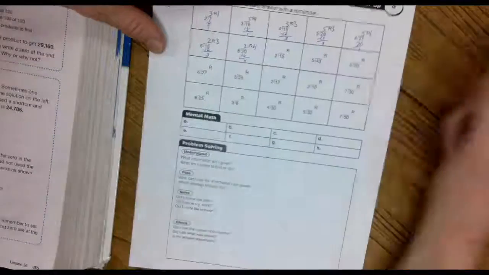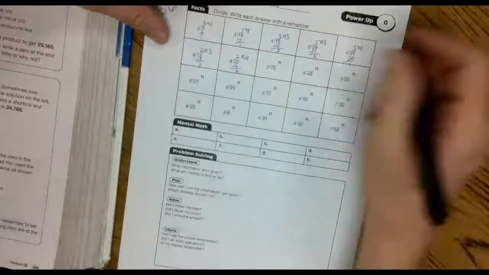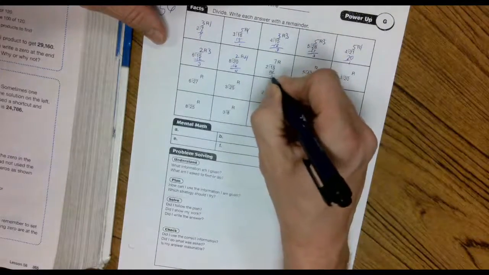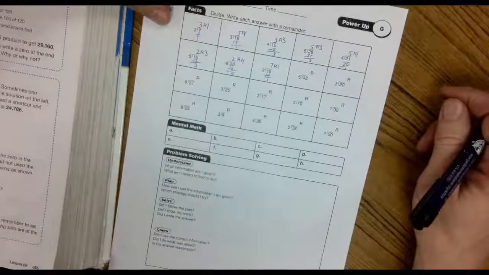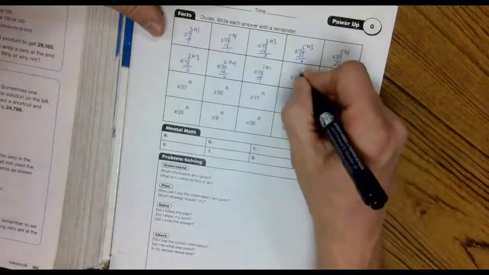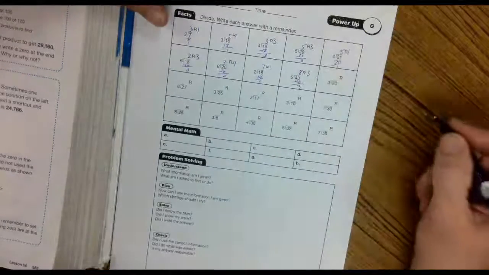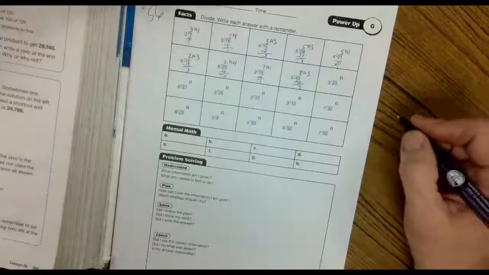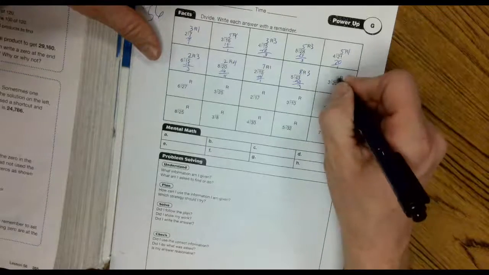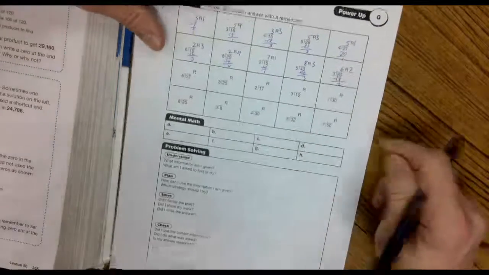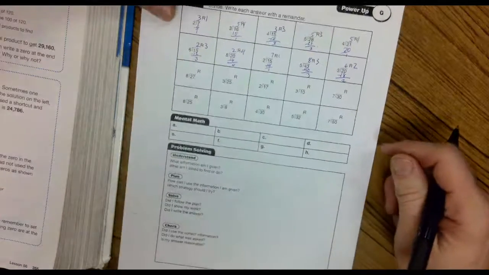Subtract. Remainder 4. How many times does 2 go into 15? 7 times. 7 times 2 is 14. Remainder 1. 5 goes into 43 8 times, which gives you 40. Subtract. Remainder 3. 20 divided by 3 is 6. 6 times 3 is 18, when you subtract, remainder 2.